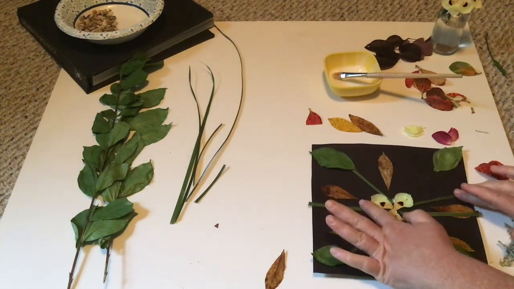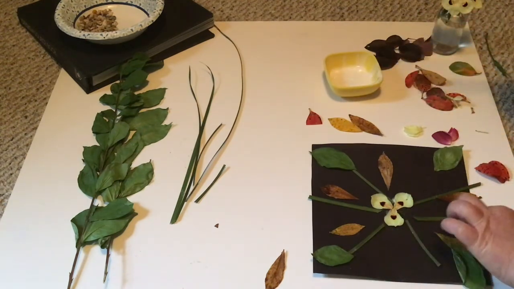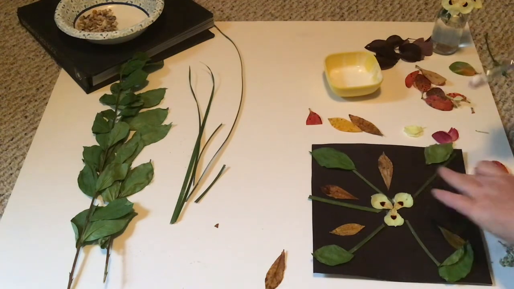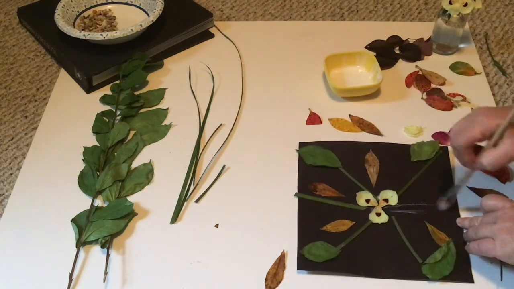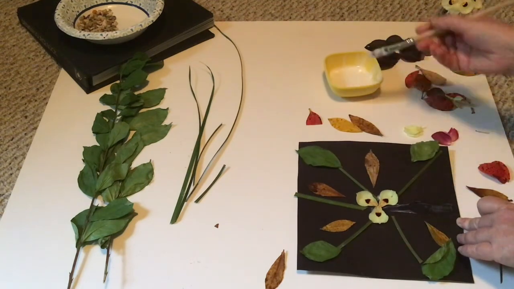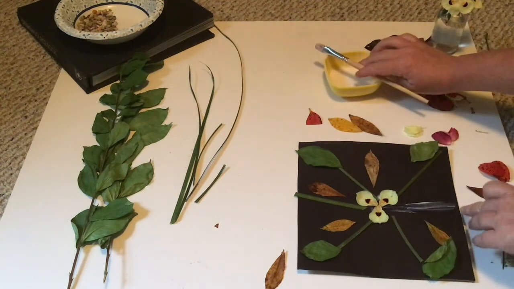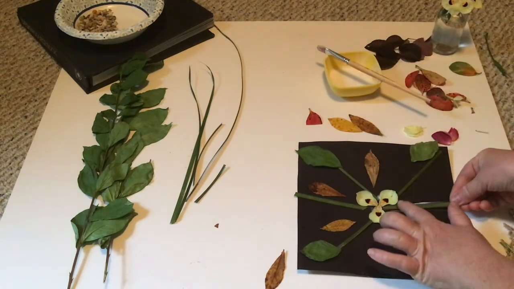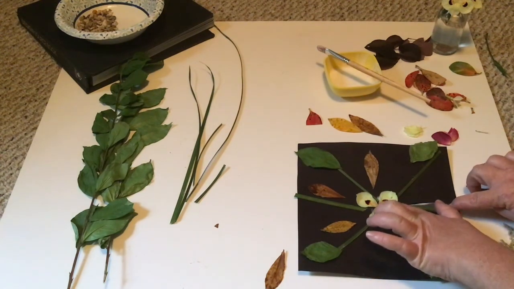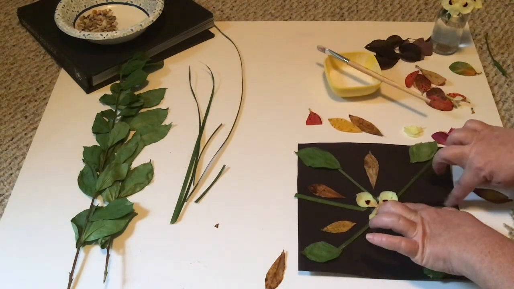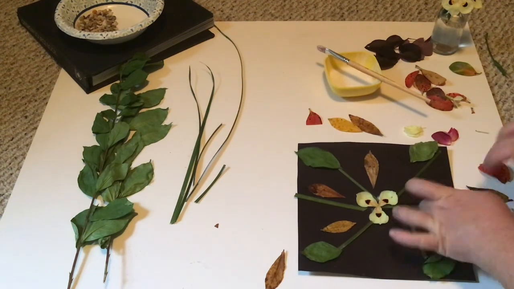Okay, so now I can start gluing. I feel comfortable gluing my straight lines. Oops. And I'm going to put it on pretty thick. The glue's going to dry, so you're going to see a lot of glue all over the paper. And I'm just going to press that down for a bit. You could probably get a napkin too and wipe the excess glue off.